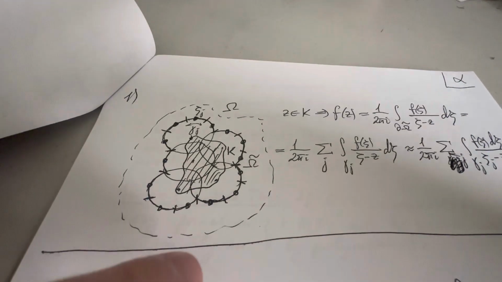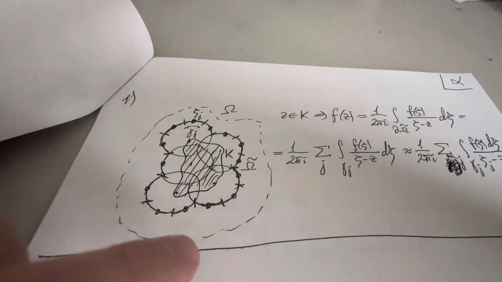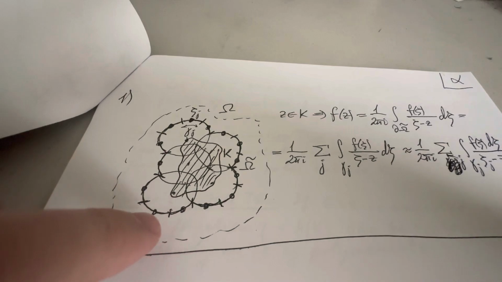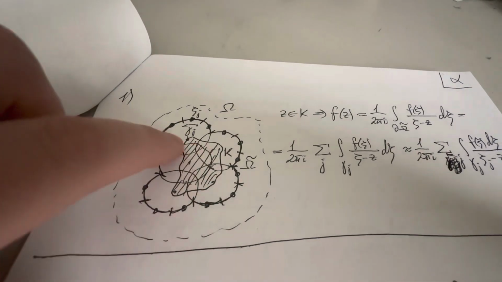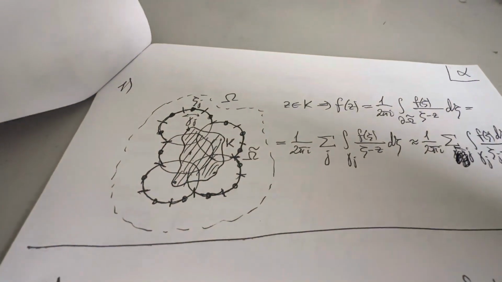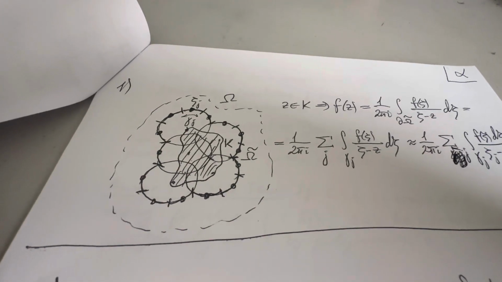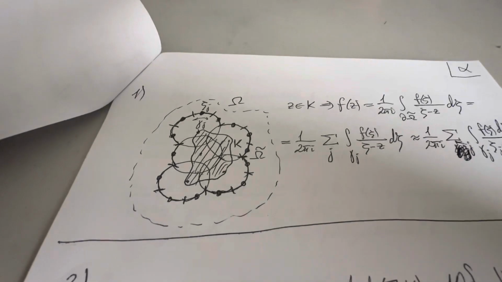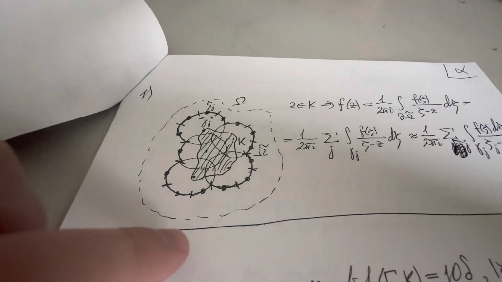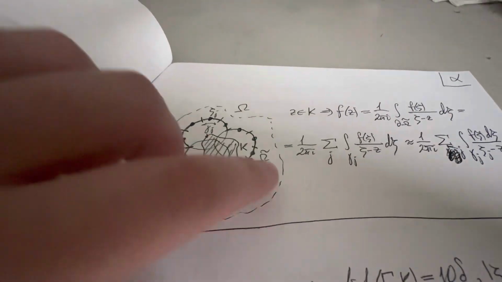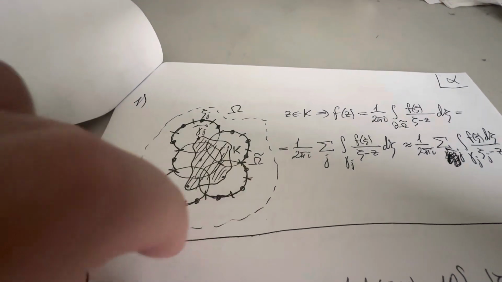And what he's done here is that he's picked the zj's such that the disks of those radii are centered at those zj's. And it looks like those zj's are on the boundary, I think. Yeah, I think he did say it was on the... Well, he said it was on the boundary... No, I'm sorry. We were talking about the boundary of omega.